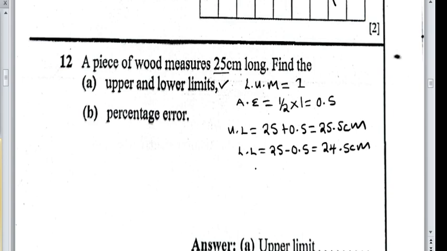Then from there, what we are going to do now is we just write them on the answer spaces that we've been given. So we found our upper limit to be 25.5 centimeters, our lower limit to be 24.5 centimeters. So that's basically how you can go about finding the upper limit and lower limit from absolute error.